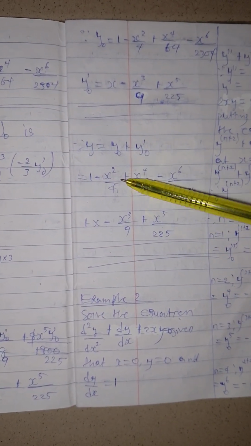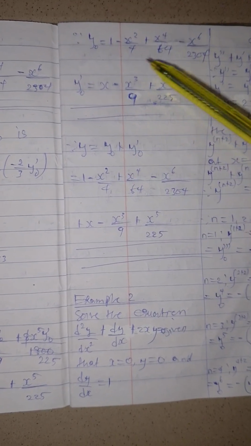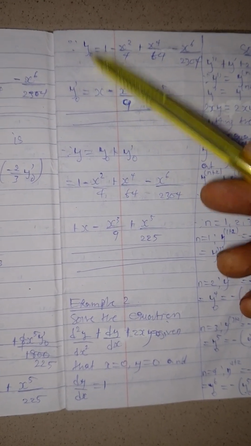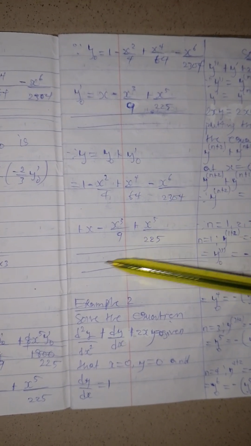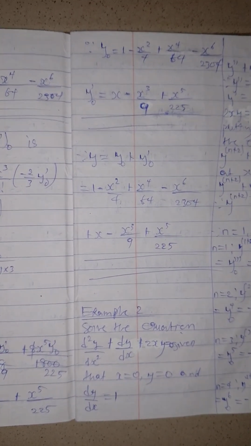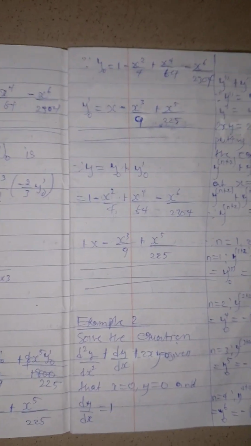y is equal to y naught plus y prime naught. So my answer for y prime naught is this. Equate it here, then followed by your answer here. So this is our final answer. This is the final answer. Very simple.